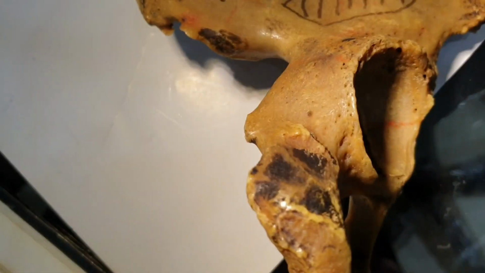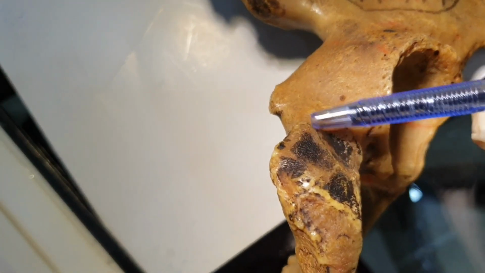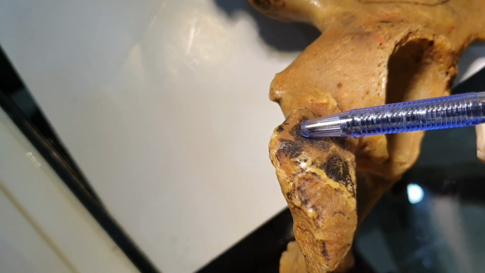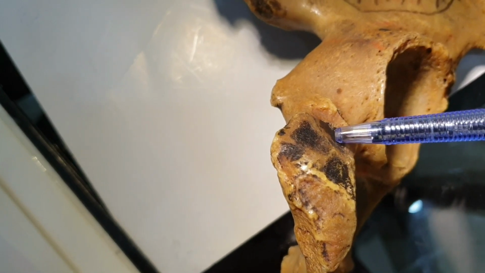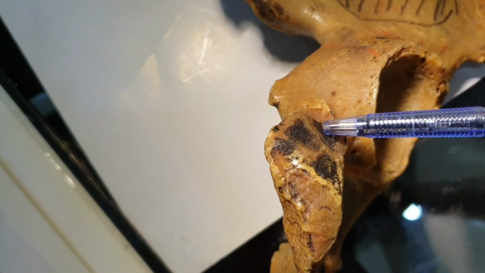Now this is the ischial tuberosity, and you can see that this is the upper part of the ischial tuberosity, which is divided into two parts, the supralateral part and the inframedial part, by a ridge. The supralateral part gives origin to the semimembranosus, which is a part of the hamstring muscles, the muscles of the back of the thigh.